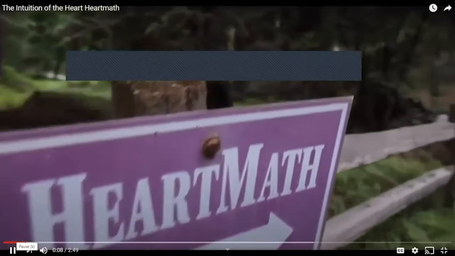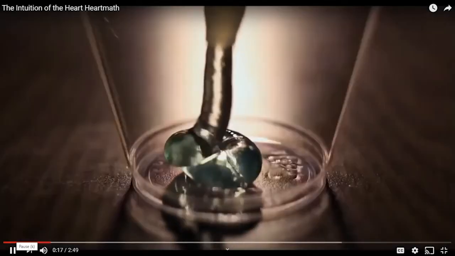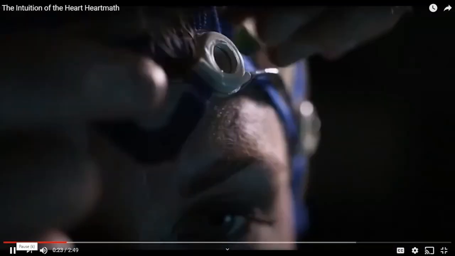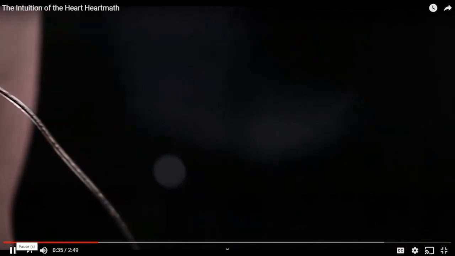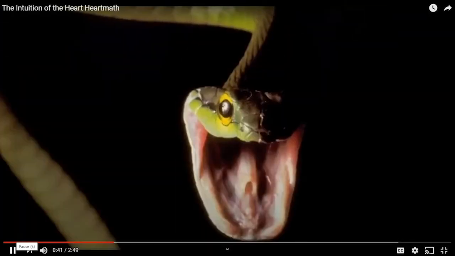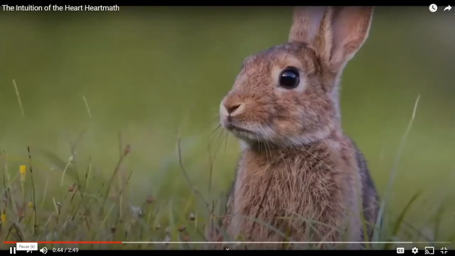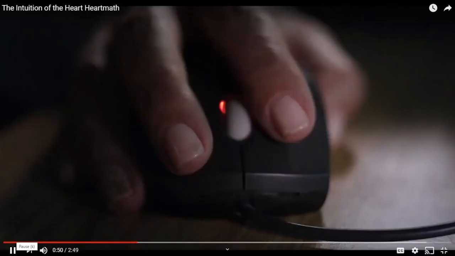We did an experiment here at Heartmath to study how the information flows between the heart and the brain. And we actually discovered something quite remarkable, something that surprised us. The participants in the study were connected to various sensors to measure their brain waves, their heartbeats, and so on. And then they were exposed to various images. Some were high arousal, like a car crash or a snake striking, while others were low arousal images like bunny rabbits and nature scenes. The participants were asked to push a button.